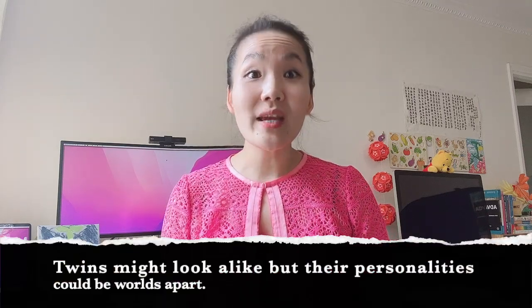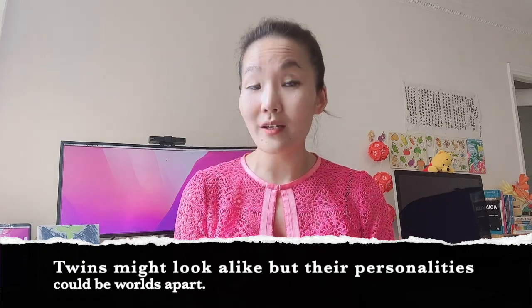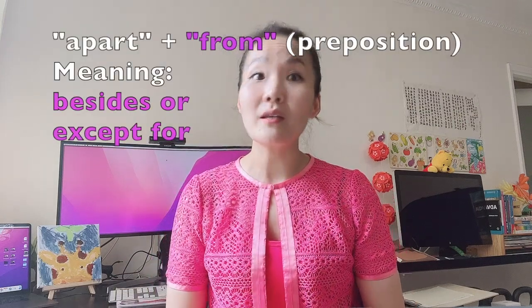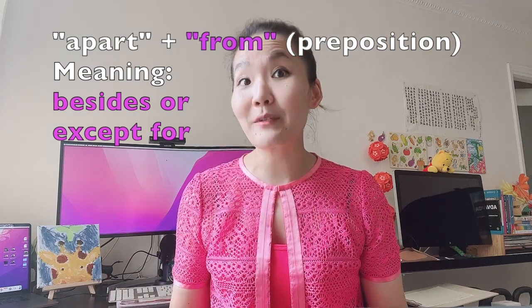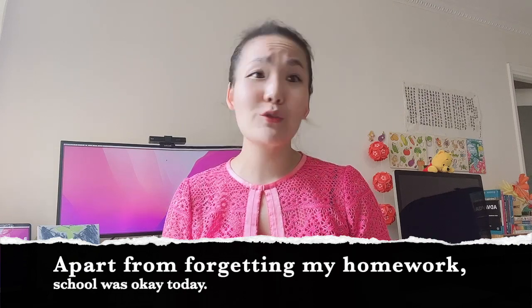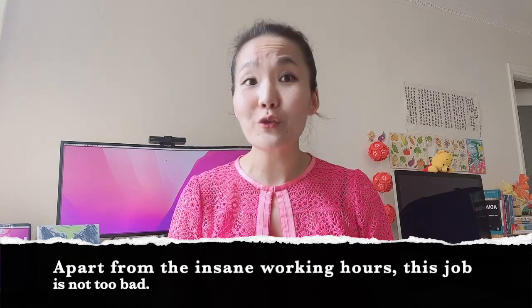Besides the meaning of separation, it could also have the meaning of being different from others. For example, twins might look alike, but their personalities could be worlds apart. "Apart" can also be used as a preposition, and for that we need to add the word "from" to mean besides or except for. For example, apart from forgetting my homework, school was okay today. Or, apart from the insane working hours, this job is not too bad.